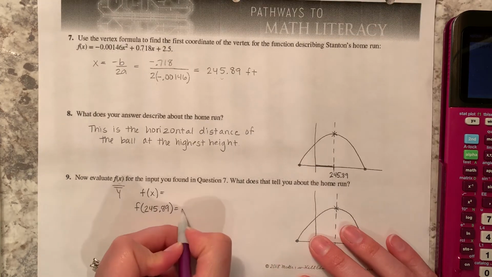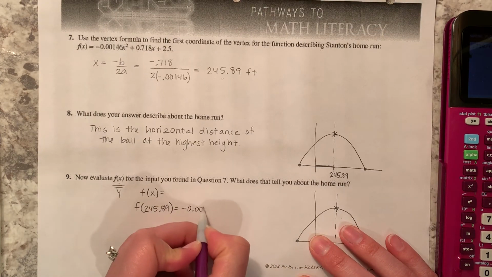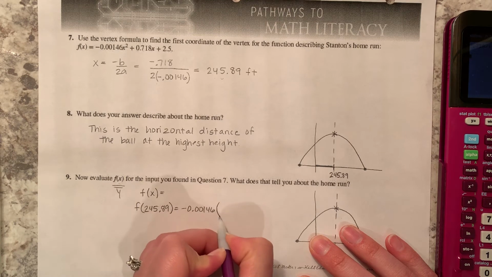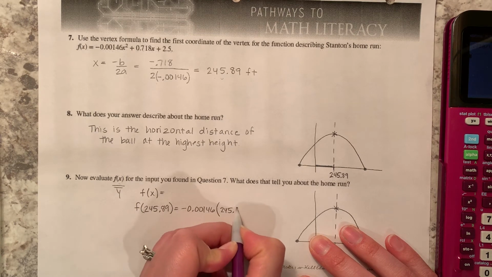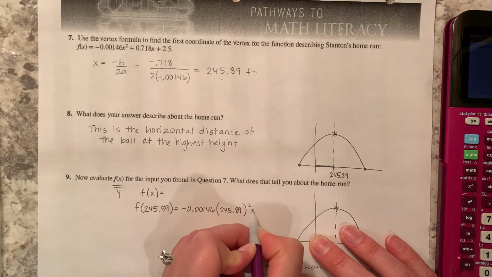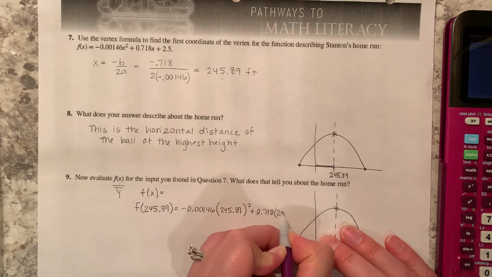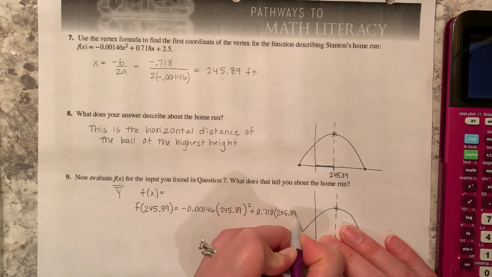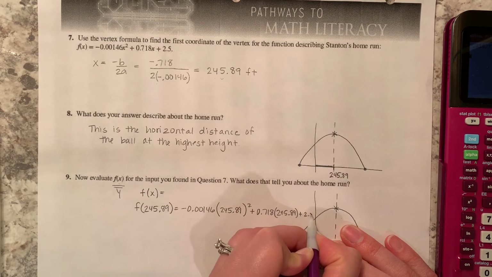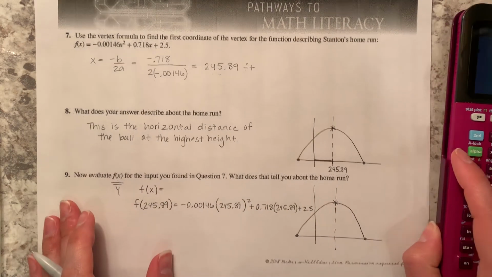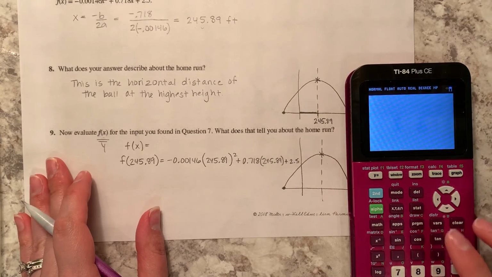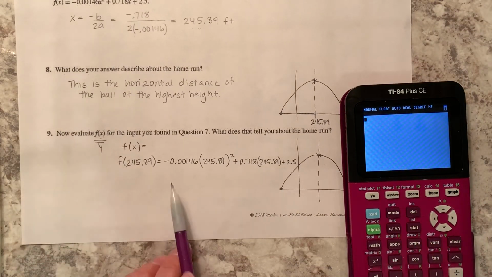Okay, so lots of writing here, negative 0.00146, put in the 245.89 squared plus 0.718 times 245.89. I'm running into my diagram here. Oof, there we go. And now we want to calculate that. That's going to give us the actual Y value, how high it went.